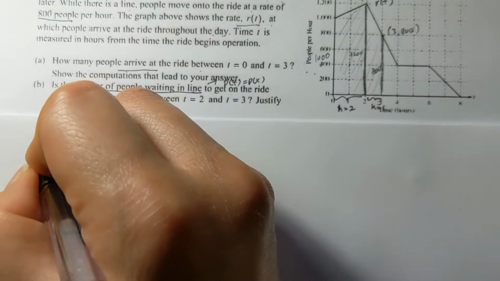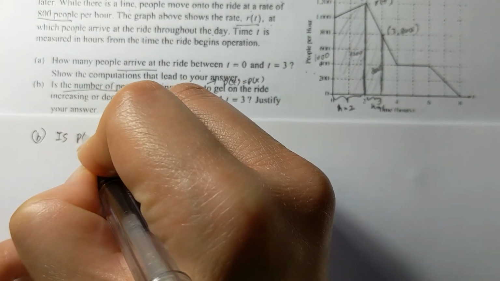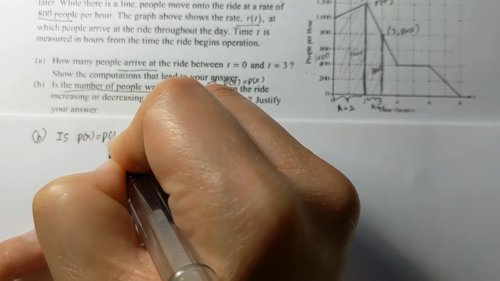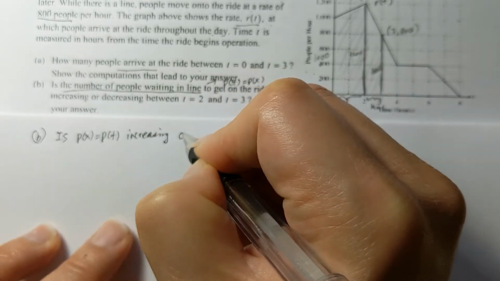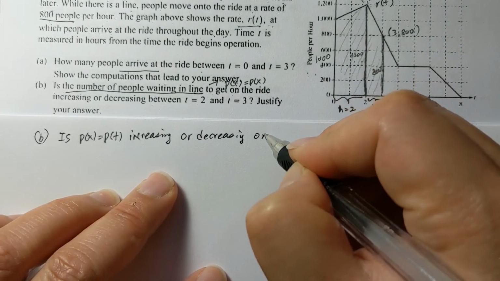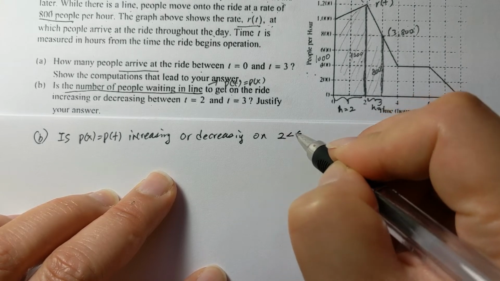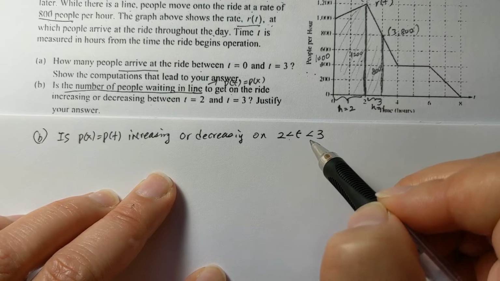Just find your answer. So if you translate it, basically the answer is whether P of x or P of t is increasing or decreasing on the interval 2 to 3. It never says inclusive, so therefore there's no equal sign.